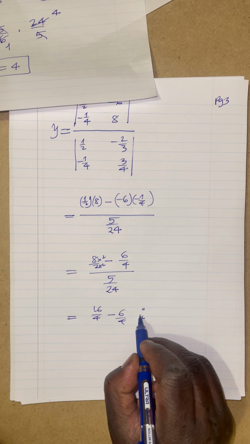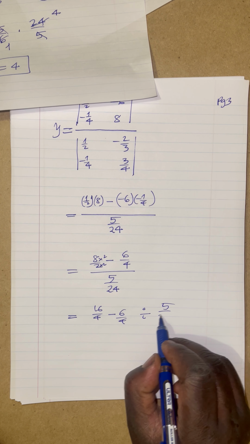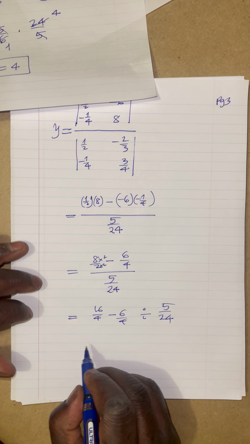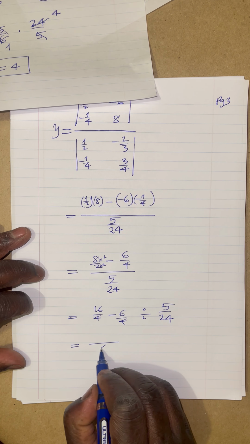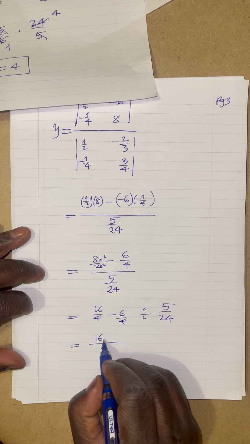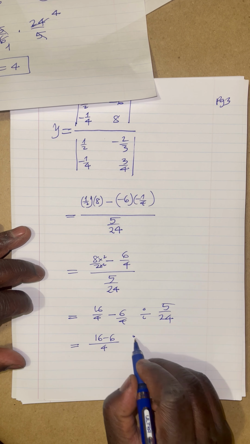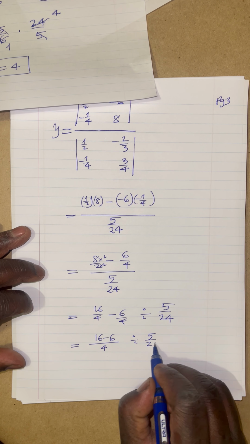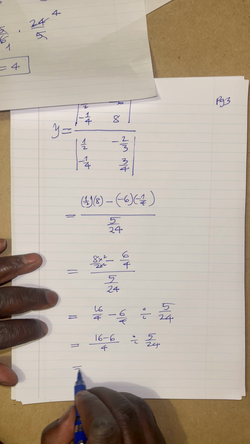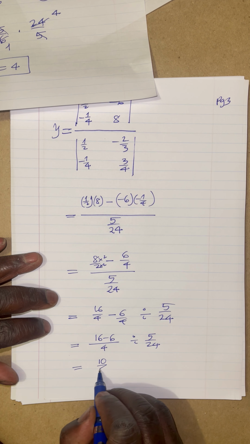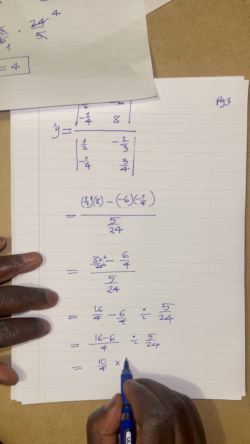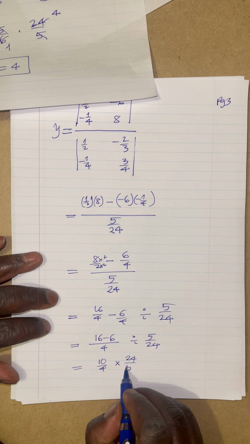And we're dividing this by 5 over 24. This one here, if you agree with me, it will be 4. And I will have 16 minus 6, and I'm dividing this by 5 over 24. This is actually, if you check, it's 10 over 4. Now let's multiply by 24 over 5.